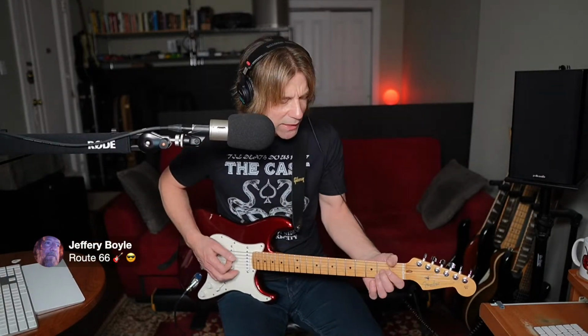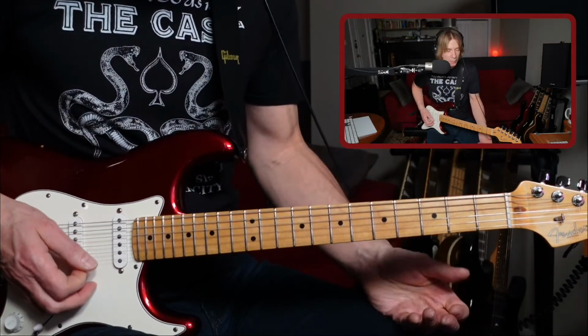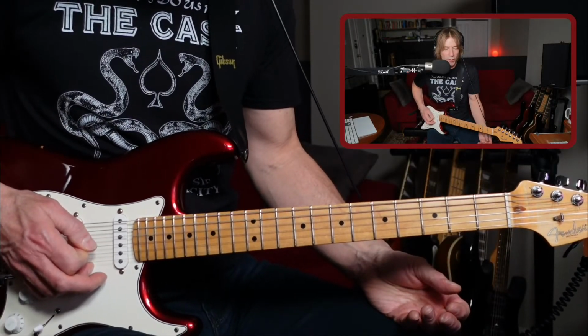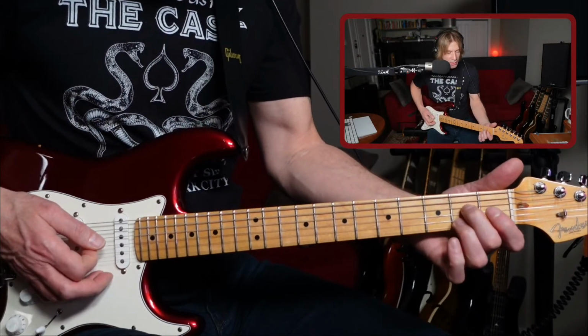Let's go into this next string set, which is cool, because why stay up here in the first strings? Let's play down here on the next two strings right here. How cool is that to play on these strings? The second, the third, and the fourth. So check this out. Here's an A7 there.